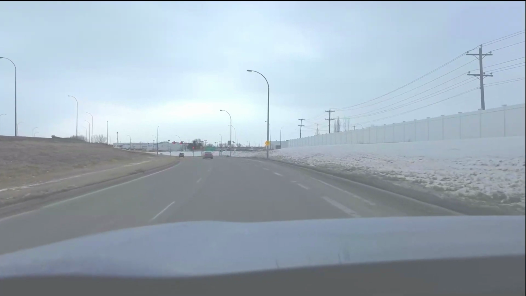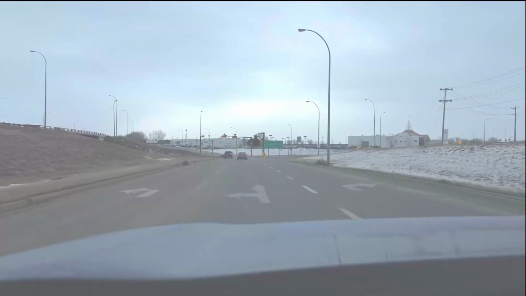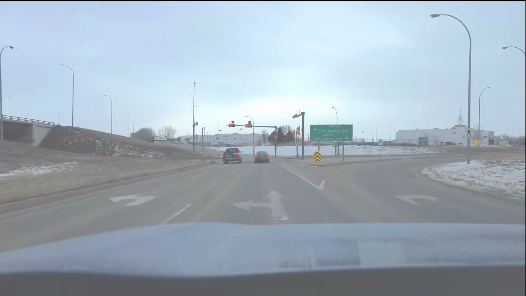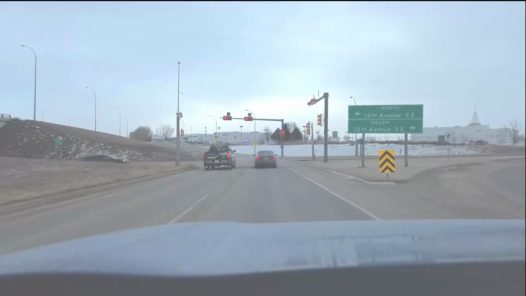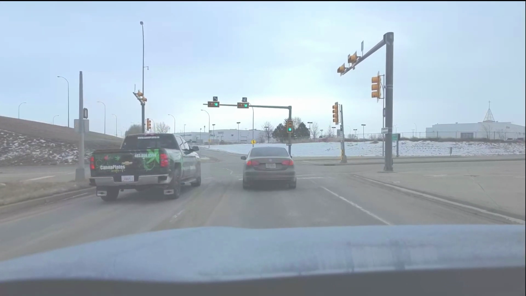So coming up to this intersection, we have a dual left turn lane. We have two vehicles in front, each one making their left turn. The truck in the left lane will stay to the left as it comes around, and the car that's in front of us will stay on the outside lane, just as we will too.